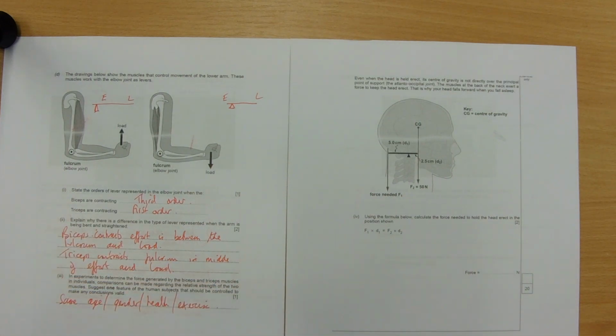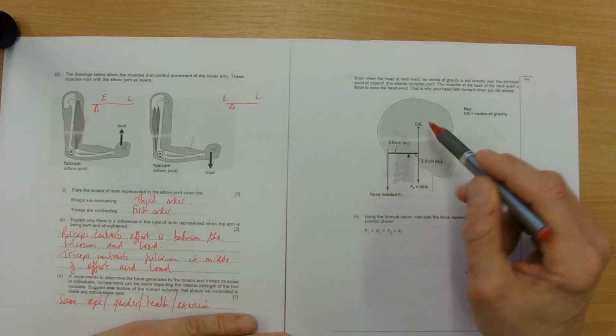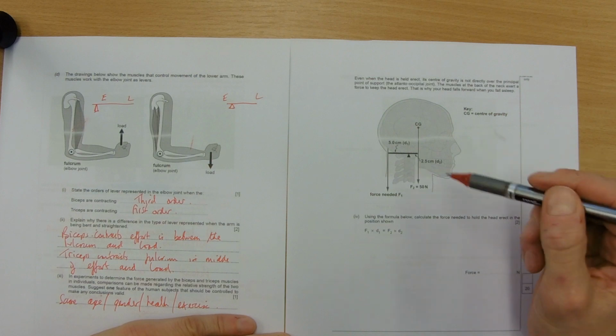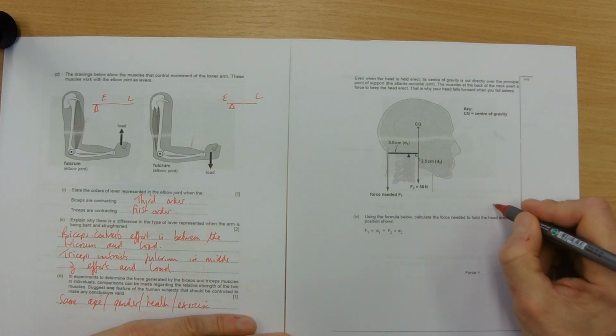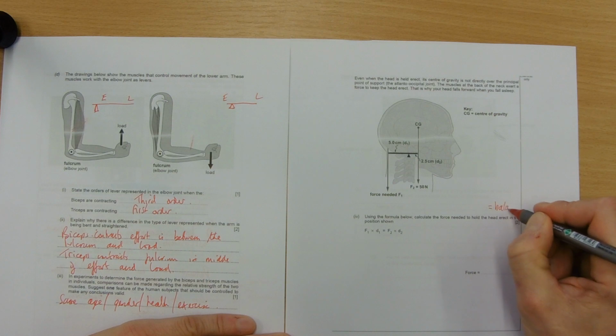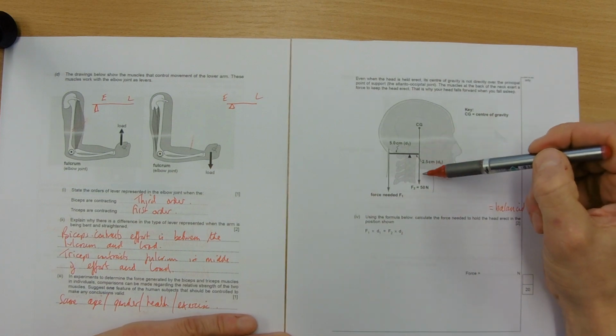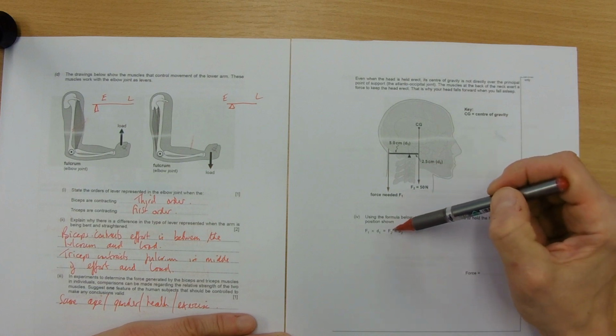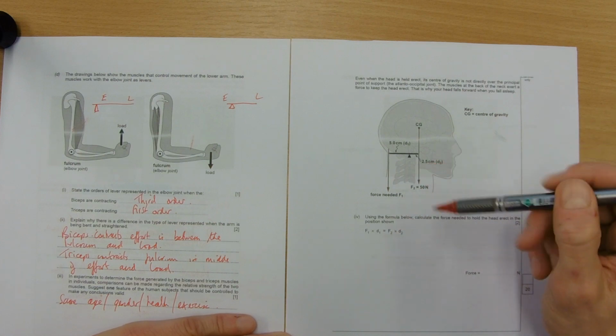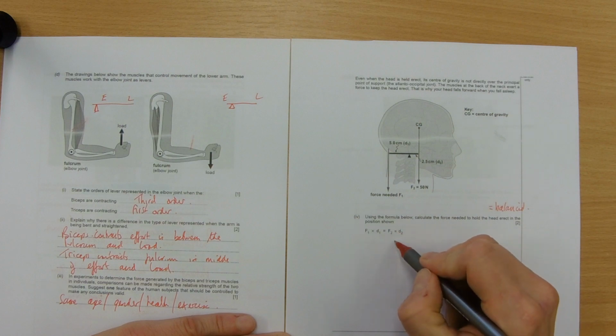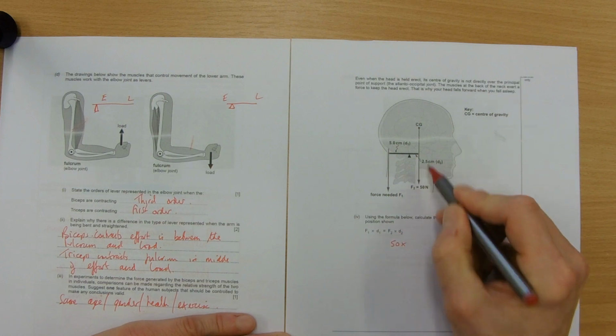Physics and math students, you'll probably be able to just do this in your head, because it says it's balanced, so hold the head erect, so that equals balance. So we just need to make these numbers add up on each side. So we've got the force times the distance. So the force times the distance on this side is 50 times 2.5.